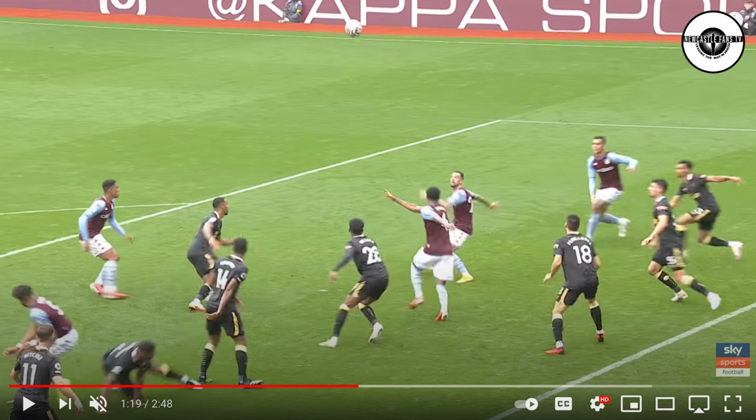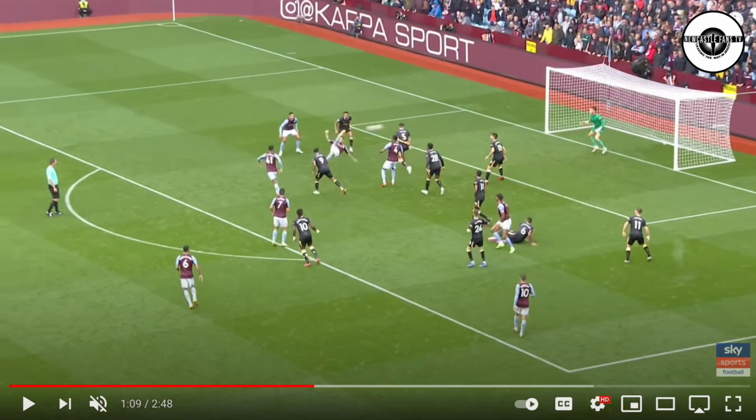Acrobatic, brilliant finish. Can I take it away from Danny Ings? Wonderful, wonderful finish. Fantastic, and they'll be up for goal of the month. We all know that. Brilliant finish, right? But that was that simple. So simple. And that's poor from Fabian Schär.